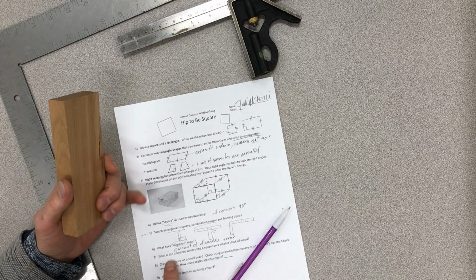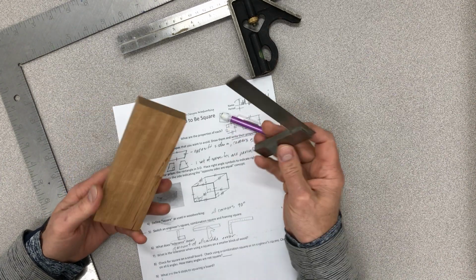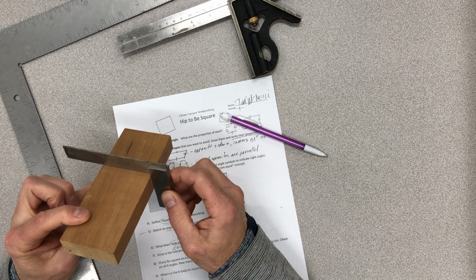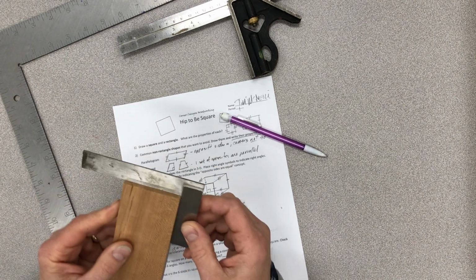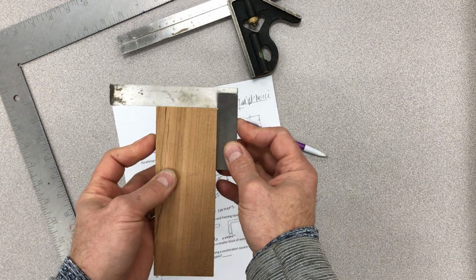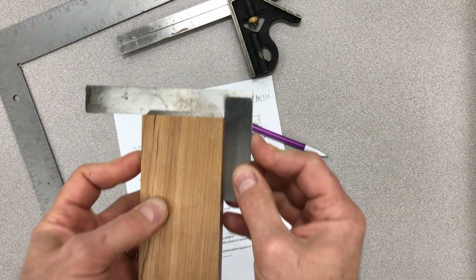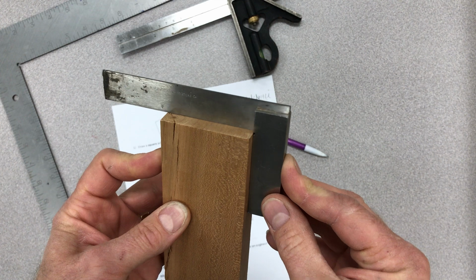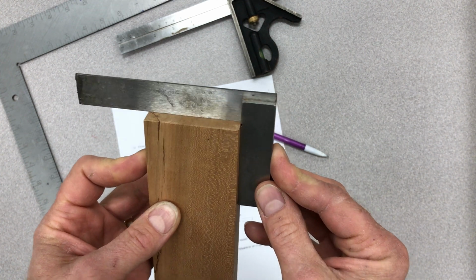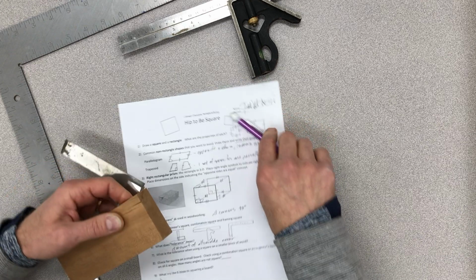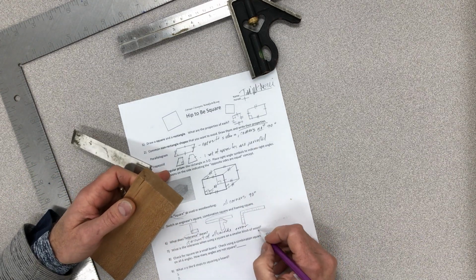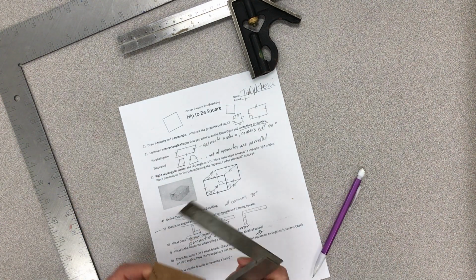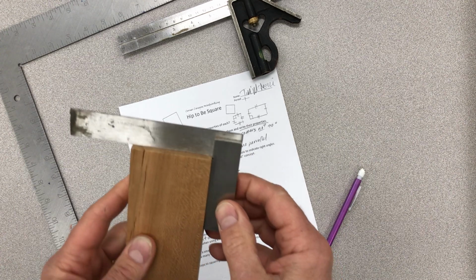So I will tell you, number 7, what's tolerance when using a square on a small block of wood? We should be able to put this on here and not see any deviation from the square. So, for example, I'm looking at that blade in relationship to the block of wood, and it is tight. Okay, so that's really good. We would call that square. It's 90 degrees. Now, is it perfect? So what's the tolerance? Nothing. It's 0. Shouldn't be any problem at all.